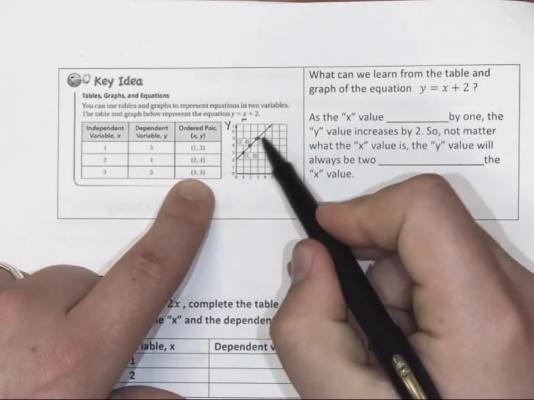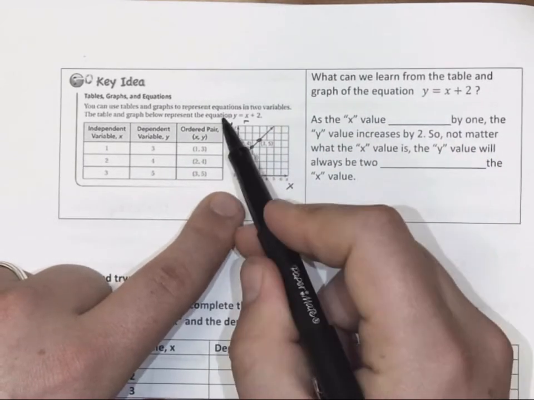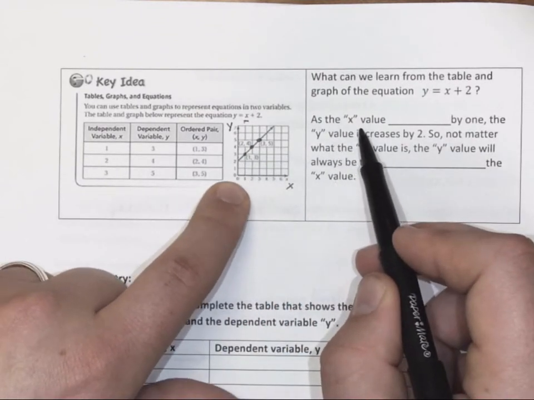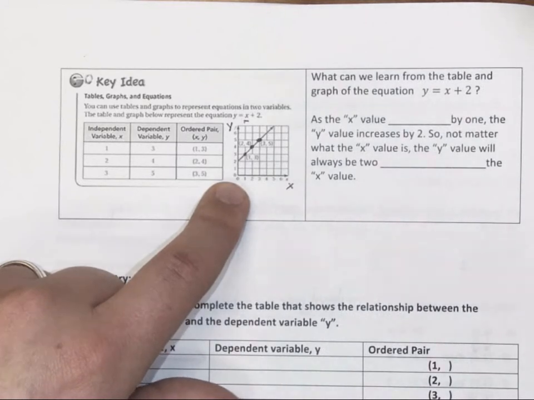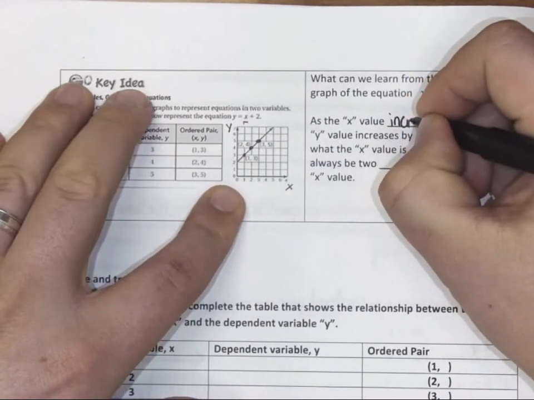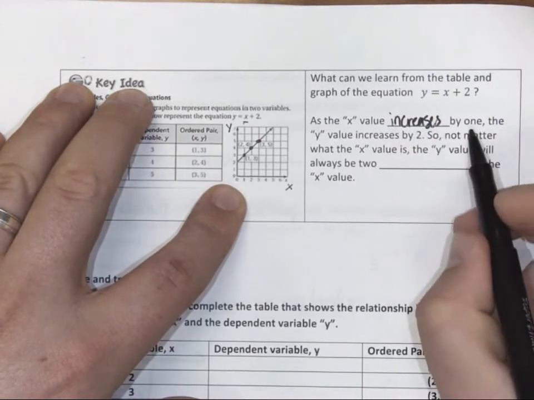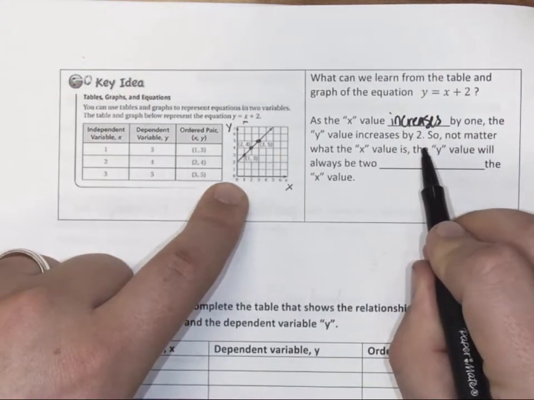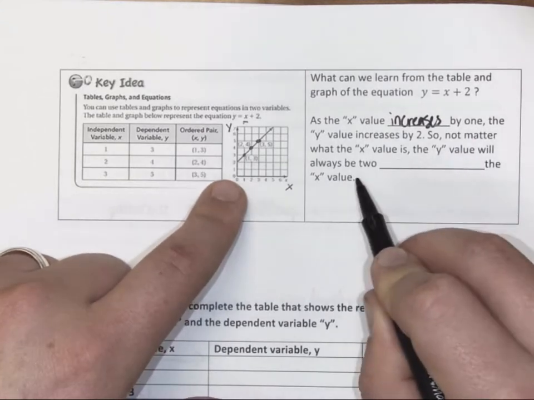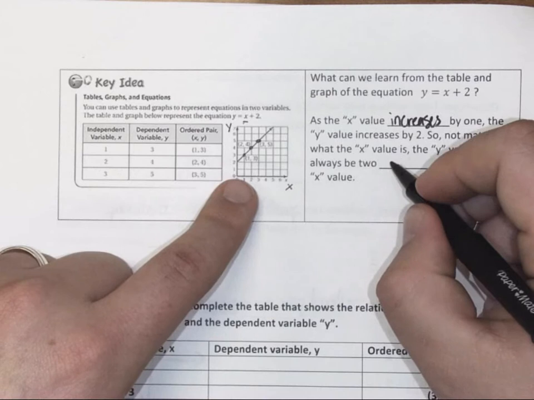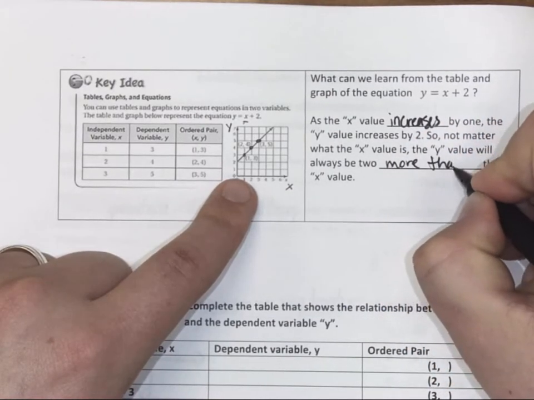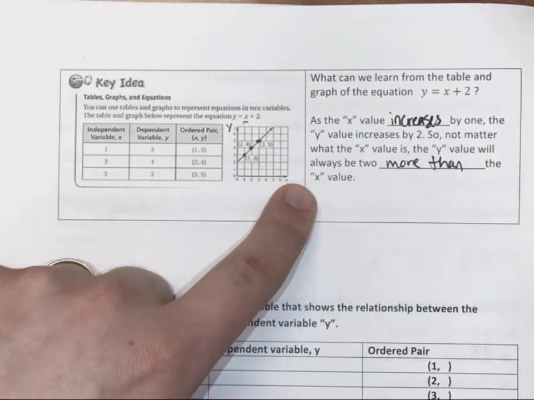So now I can see the relationship of my equation. As the x value increases by 1, the y value increases by 2. So no matter what the x value is, the y value will always be 2 more than the x value.